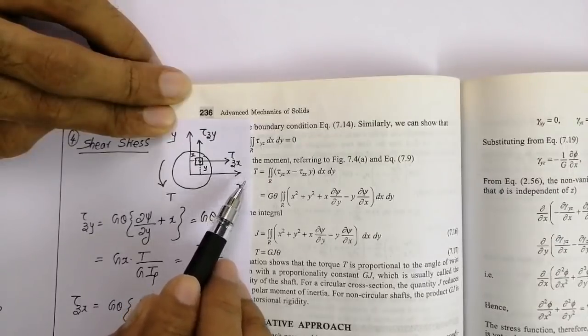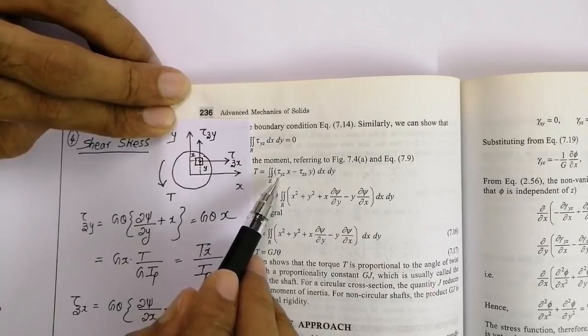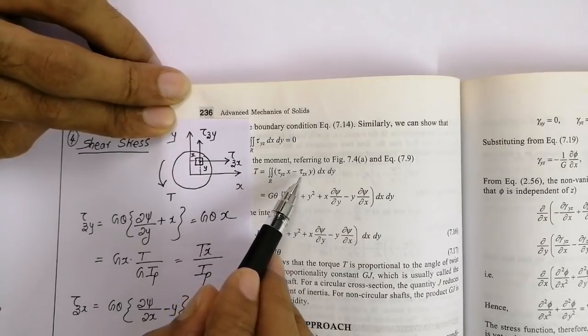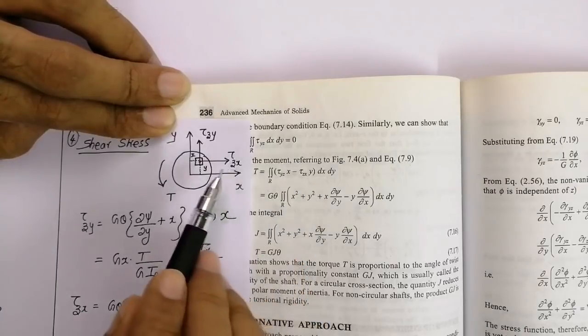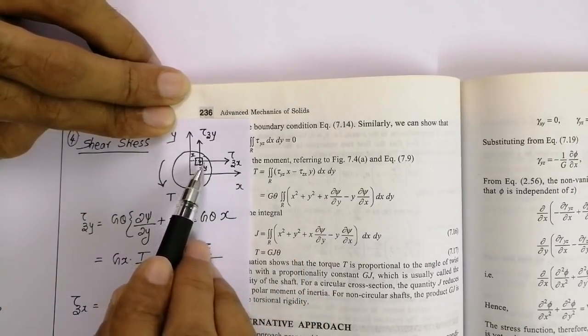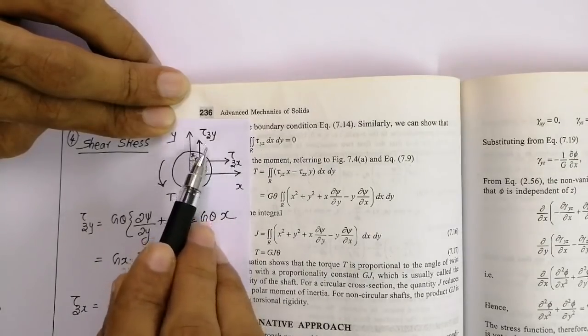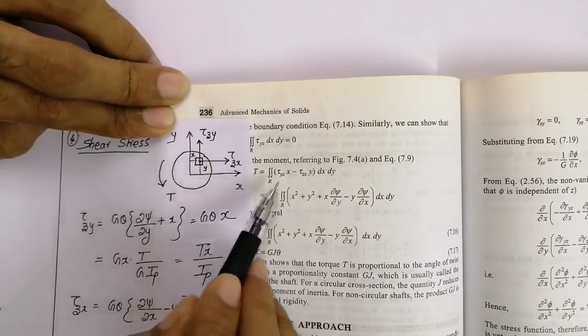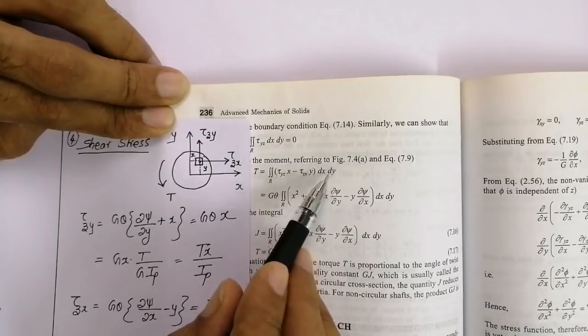Let us analyze what the torque is. T is equal to double integral of (tau zy into x minus tau zx into y) dx dy. How does this come? As I have explained earlier, we have only 2 stresses. All other 4 stress values are 0. Only tau zx and tau zy. Tau zy into dx dy gives the force.